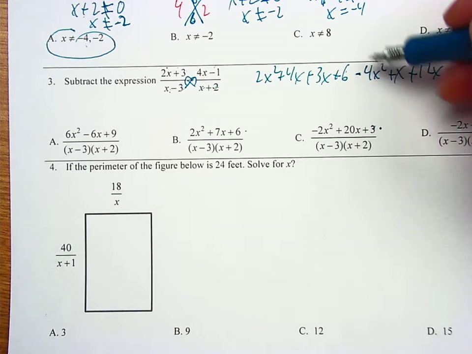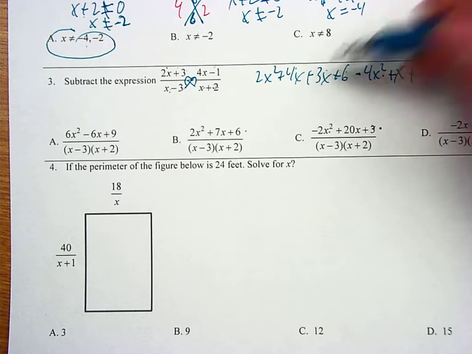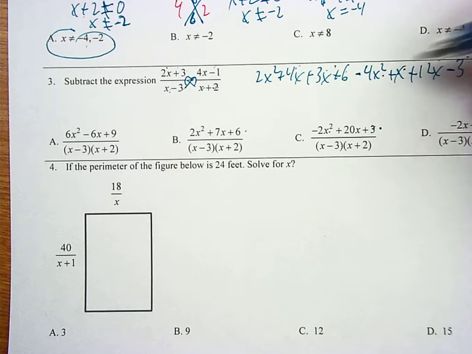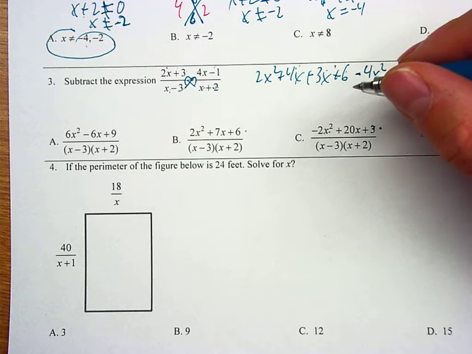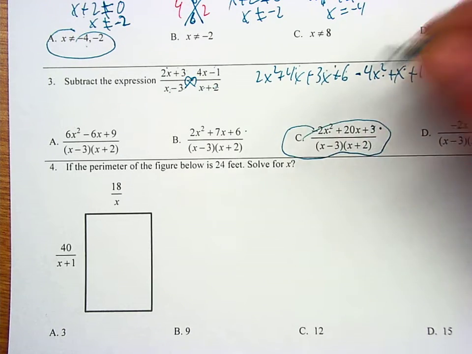So 2x squared minus 4x squared, yeah, that's negative 2x squared. 4 plus 3 plus 1 plus 12. 4 plus 3 is 7, plus another 1 is 8, plus 12 is 20. So here is in fact my proper answer.